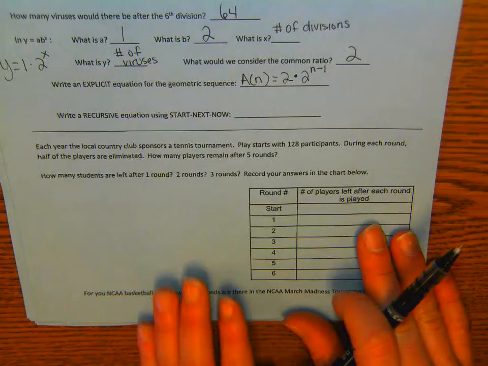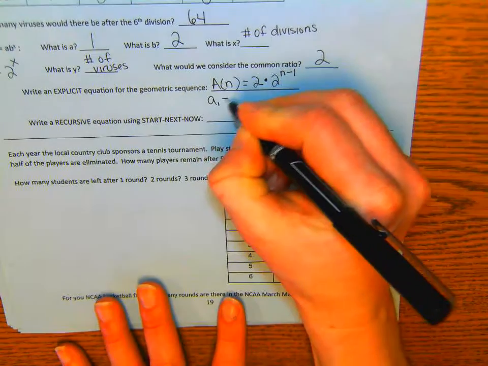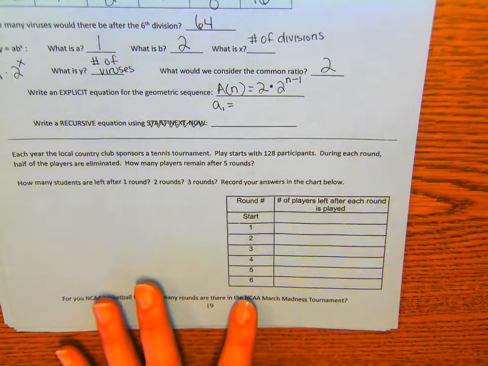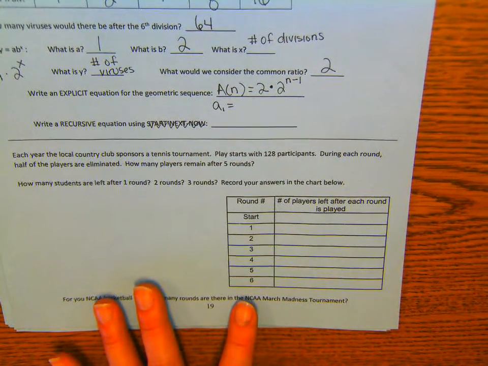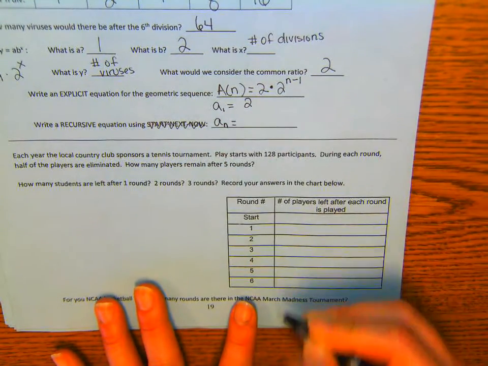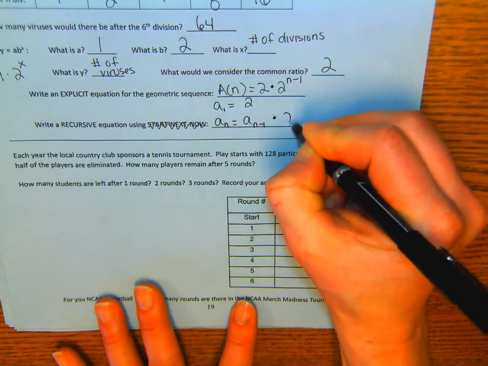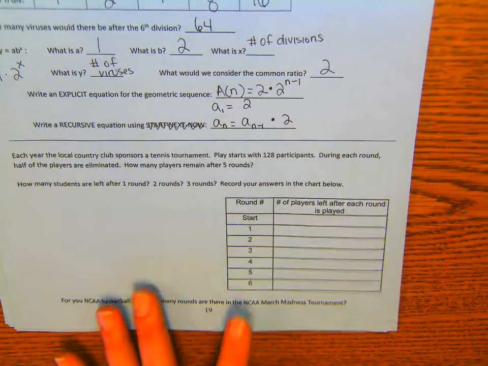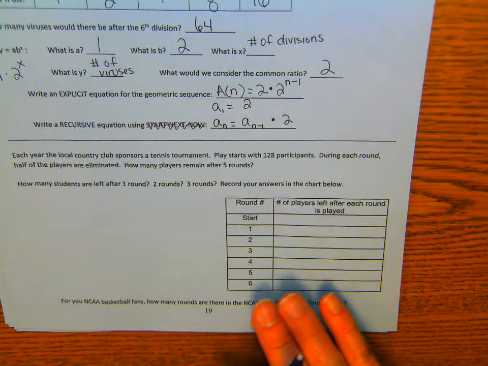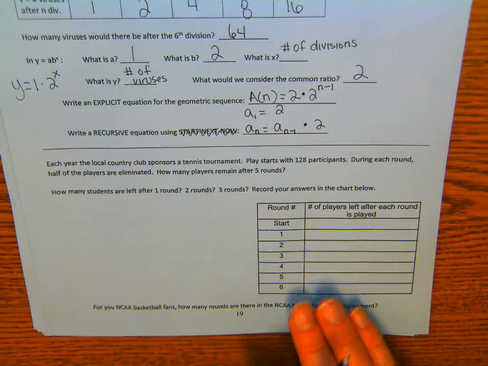All right, let's do the next one now. Oh, let's not. Let's just do recursive. What's a sub 1? 2. And then a sub n would be a sub n minus 1 times 2. Okay.